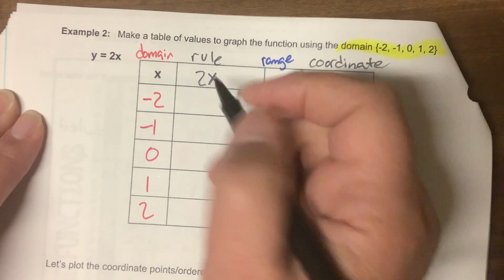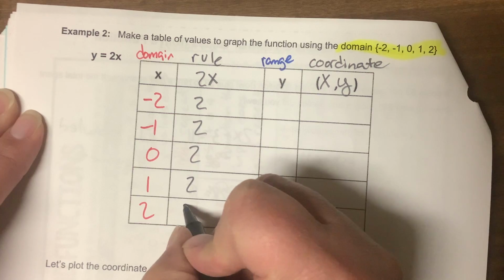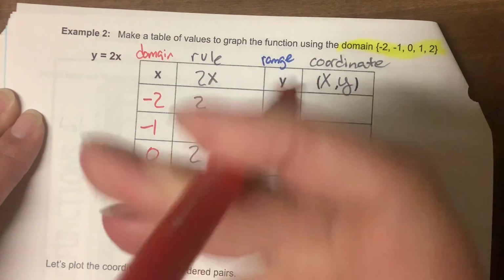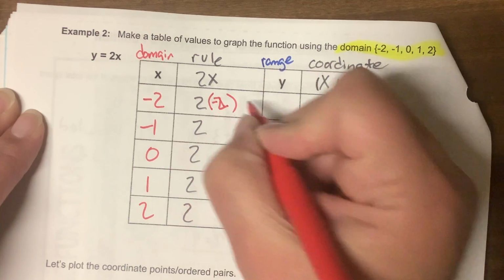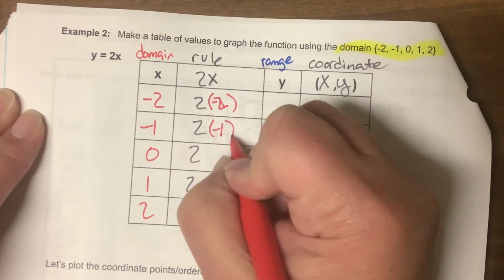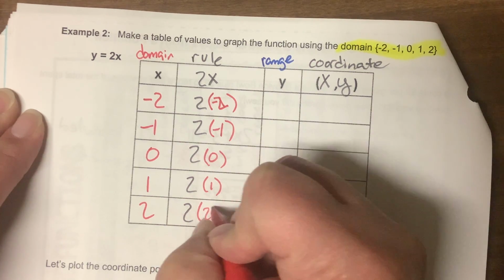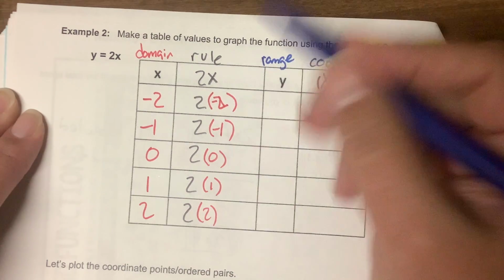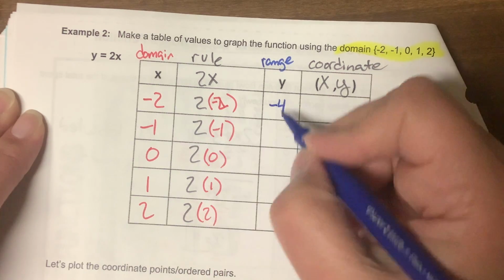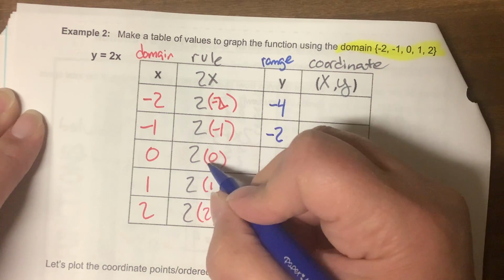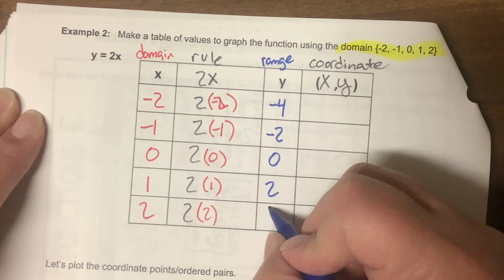Okay, so here it's going to be always times 2, because that's what the rule is, times 2. So 2 times -2, 2 times -1, 2 times 0, 2 times 1, and 2 times 2. Well, let's see. 2 times -2 is -4. 2 times -1 is -2. 2 times 0 is 0. 2 times 1 is 2. 2 times 2 is 4.